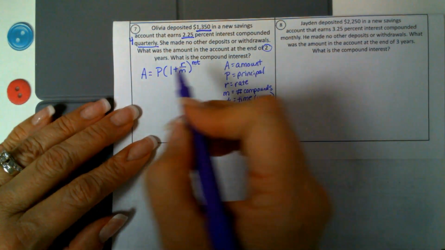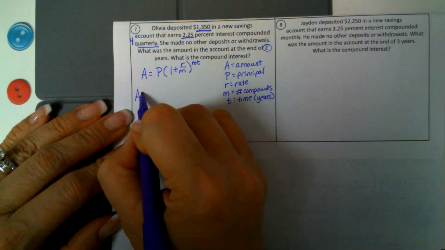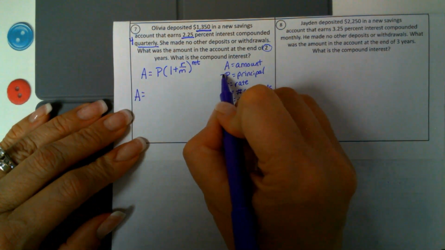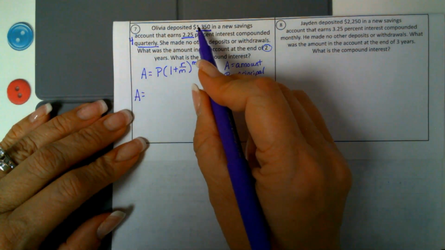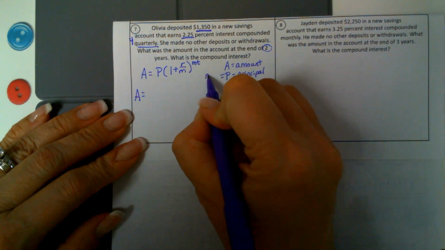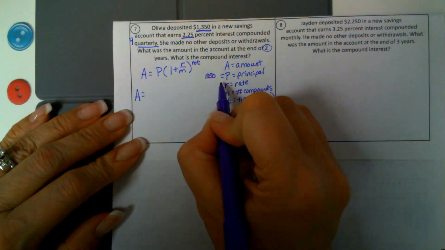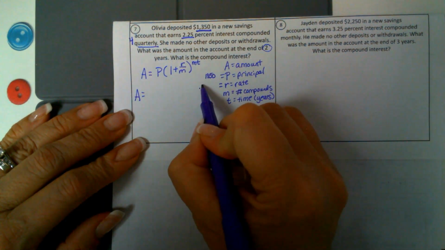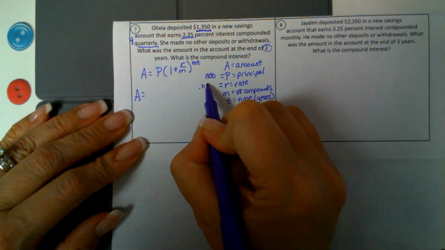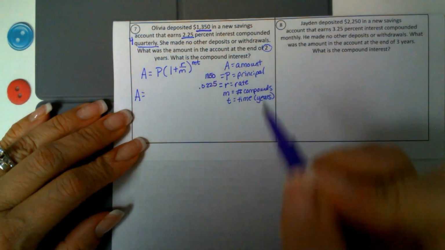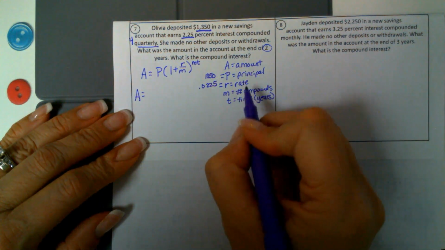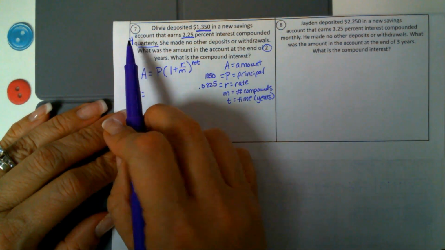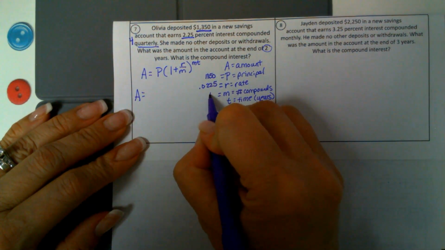All right, so we don't know what the amount is. The principal in this case is the money that we started with, so that's $1,350. The rate is, it's not 2.25, we have to change that to a decimal. So it's going to be 0.0225. The number of compounds quarterly, that's going to be 4, so M equals 4.